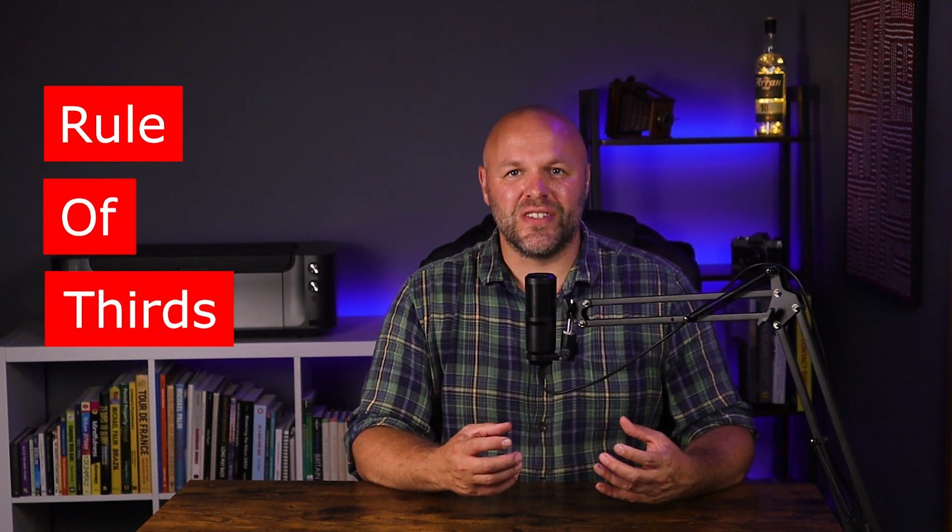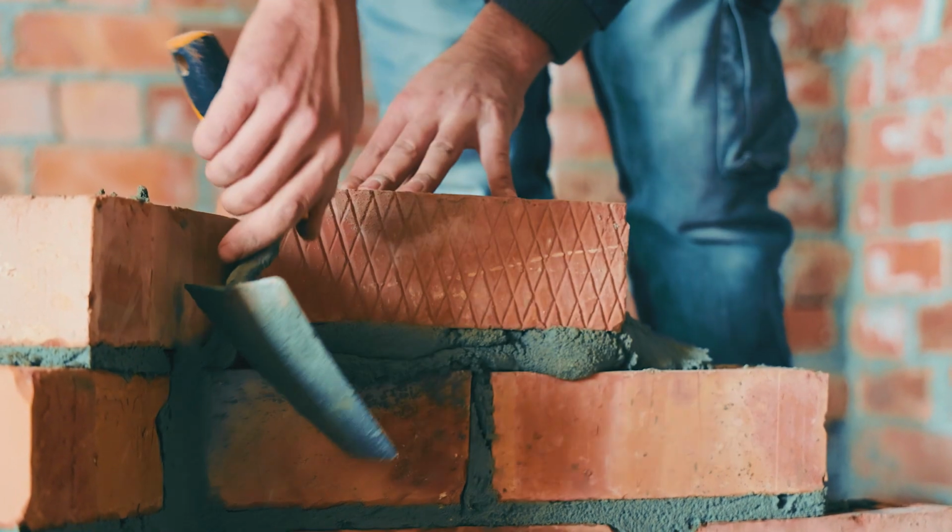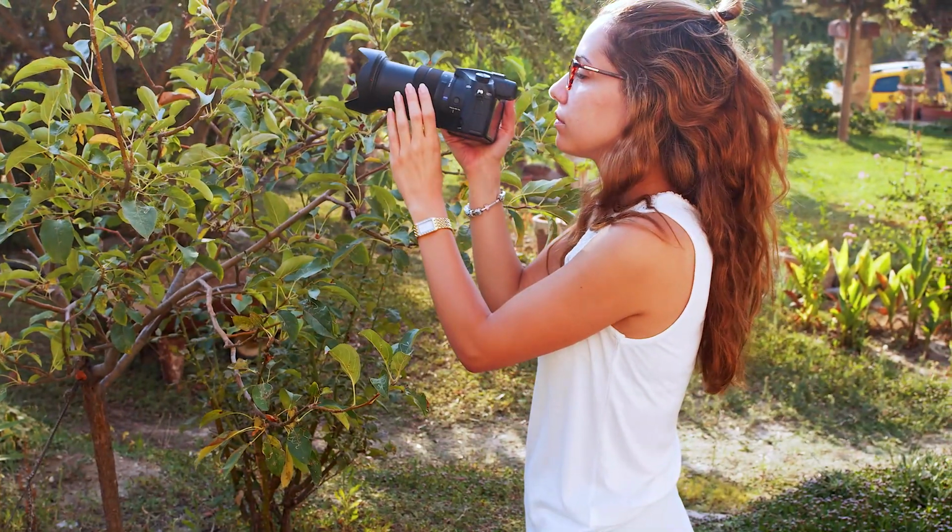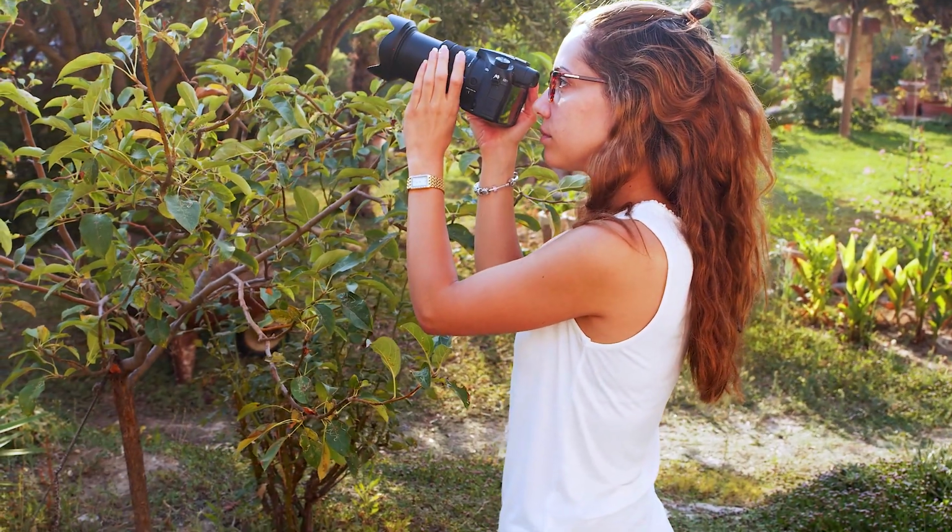Well, although some photographers absolutely hate it, I still think that the best way to learn about composition is through the rule of thirds. Because this very simple technique will instantly transform your photographs and will act as a baseline or a foundation for you then to build your knowledge, develop your creativity, and ultimately to add your own style to your photos.